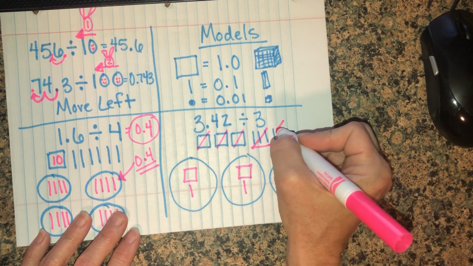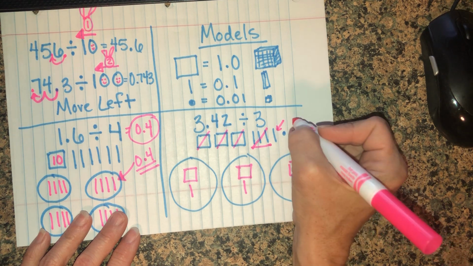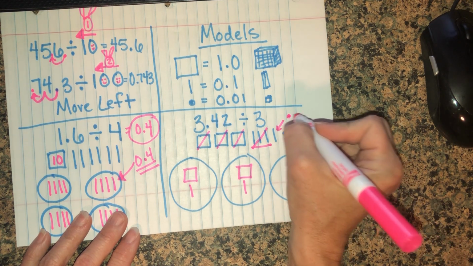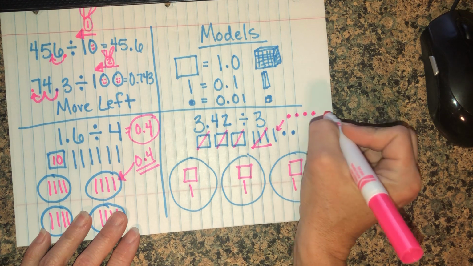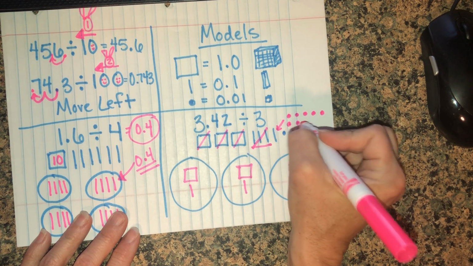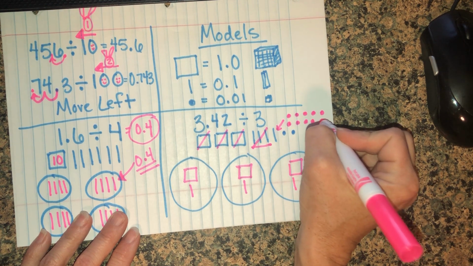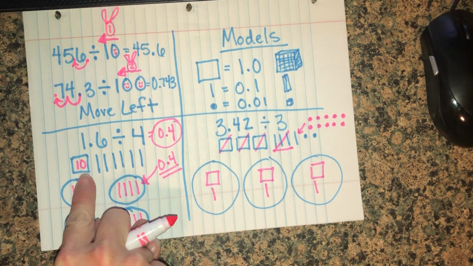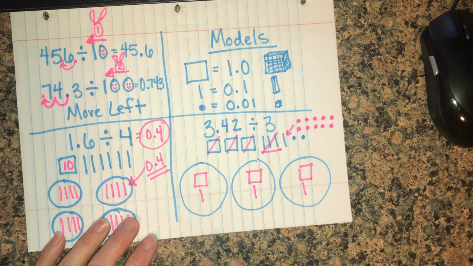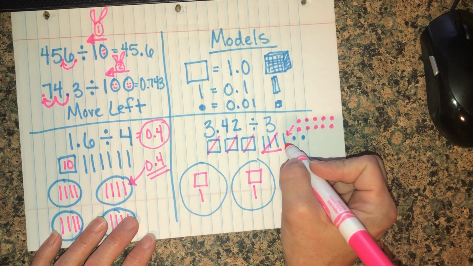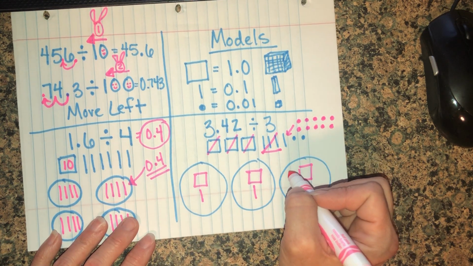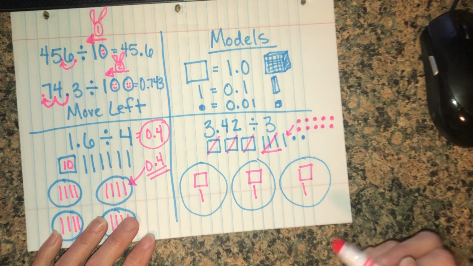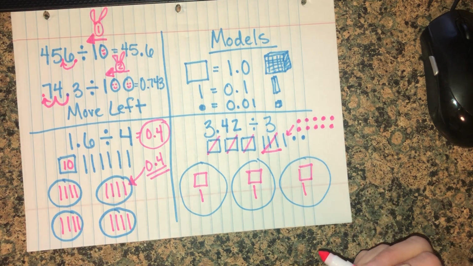I've got to break this into hundredths. So I'm switching this one out for hundredths, just kind of like I did the one over here and made it into tenths. So I'm going to take this one, I'm going to break it into 10 hundredths because 1/10 is the same as 10 hundredths.